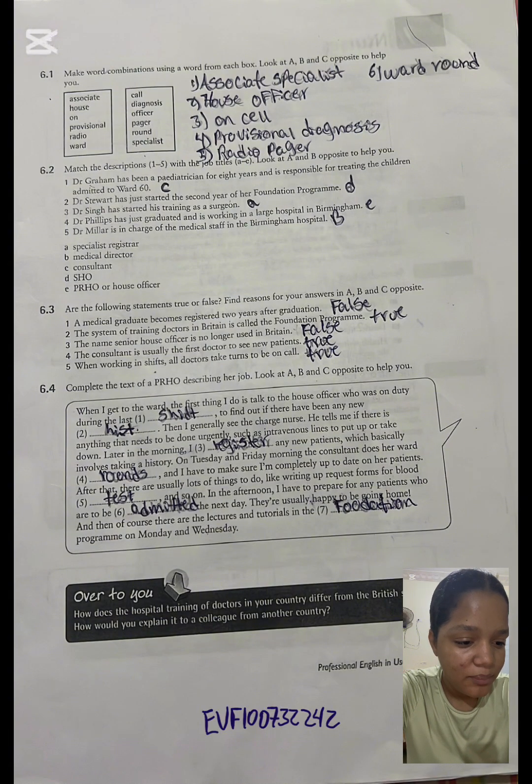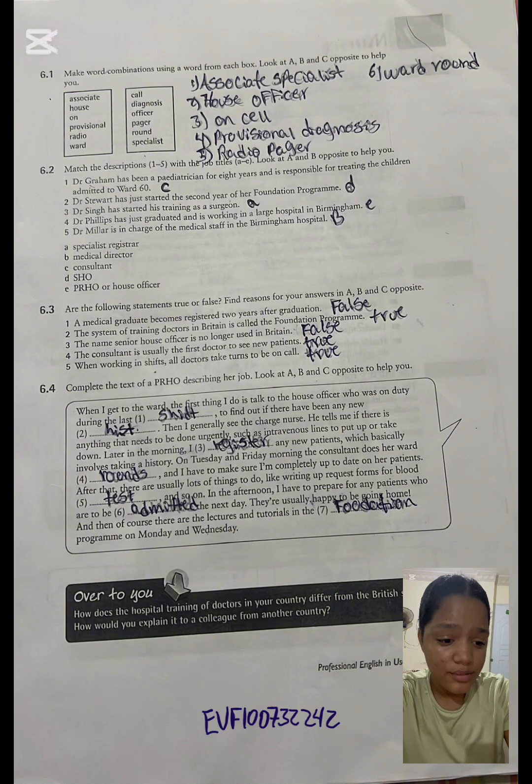E. PRHO or House Officer. 5. Dr. Miller is in charge of the medical staff in the Birmingham Hospital. B. Medical Director.